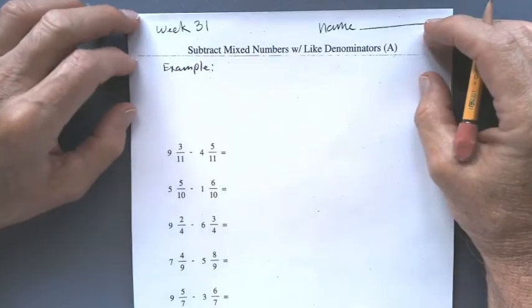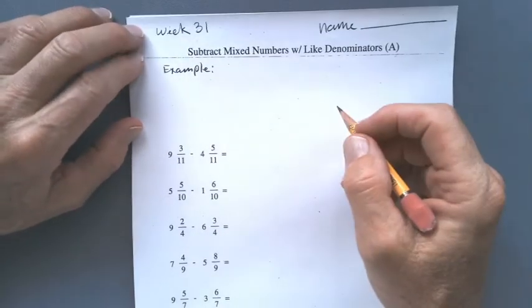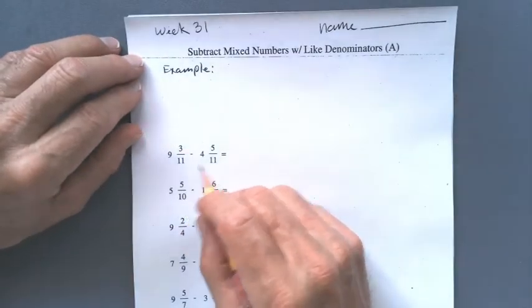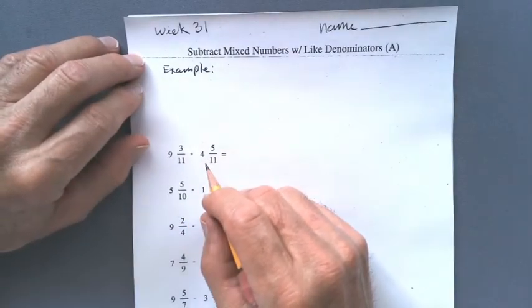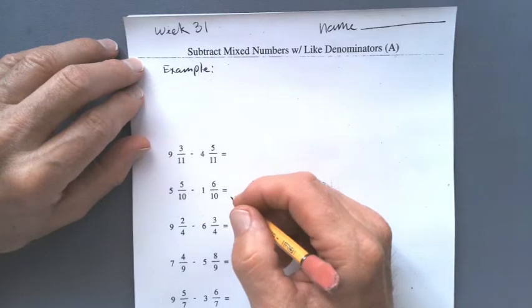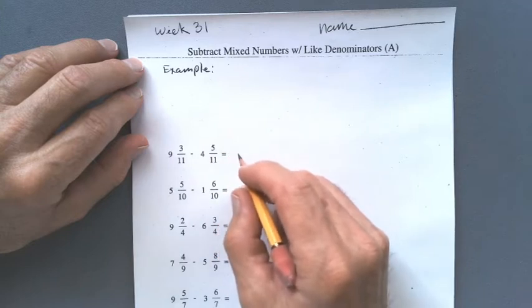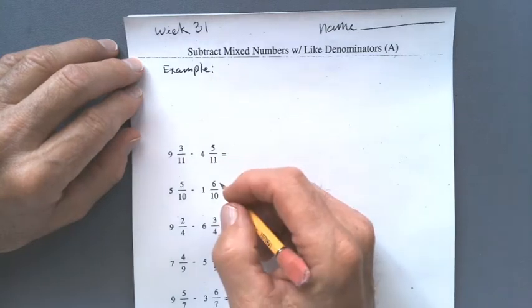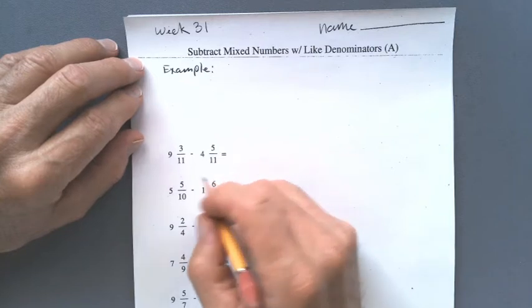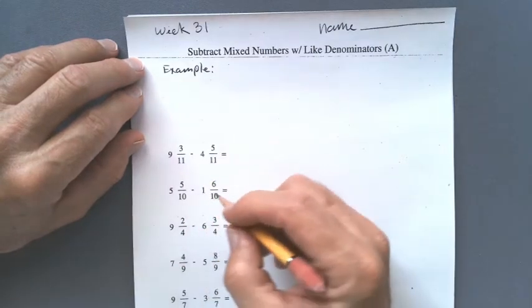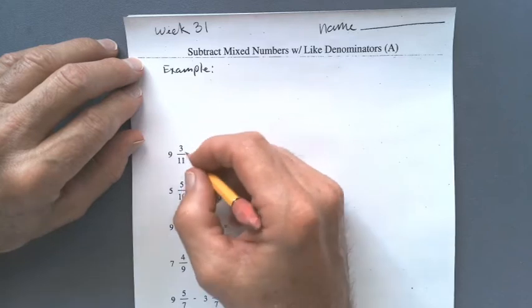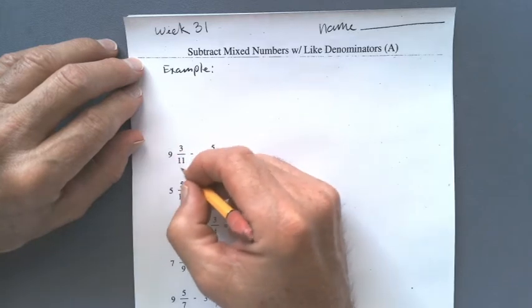Okay, it's week 31. We've done addition of mixed numbers. Now we're going to look into subtraction. And just like when we subtract whole numbers, sometimes subtraction is a little bit more complicated than doing addition. Addition is pretty straightforward. In subtraction, we do a lot of borrowing or regrouping. We're going to have to do the same thing for these mixed numbers. And the thing we're going to have to regroup is this side over here.